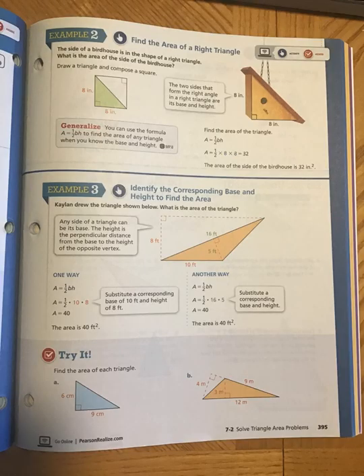Example 2. The side of a birdhouse is in the shape of a right triangle. We know a right triangle is when we make a right angle. What is the area of the side? So we just want to know this side right here. Well, here's my base. It's sitting on 8. The highest point is here straight down. So here's my height. Here's my formula. 1/2 base times height. 1/2 times 8 times 8, which ends up being 32. My area is 32 inches squared.